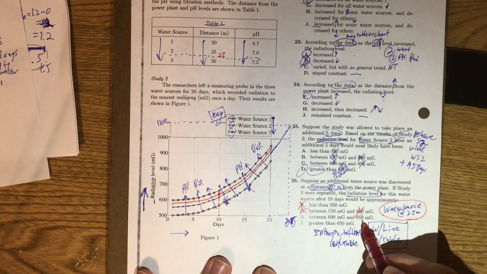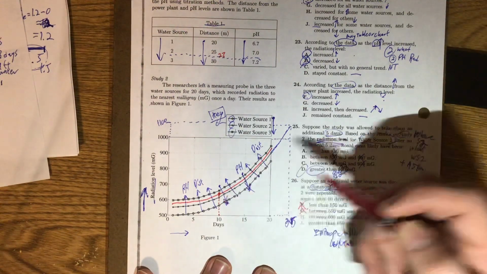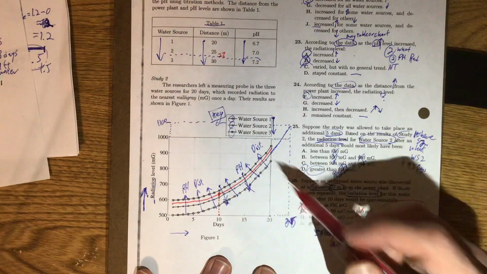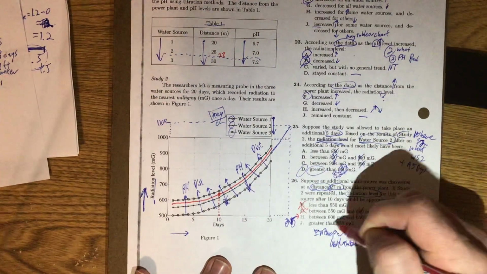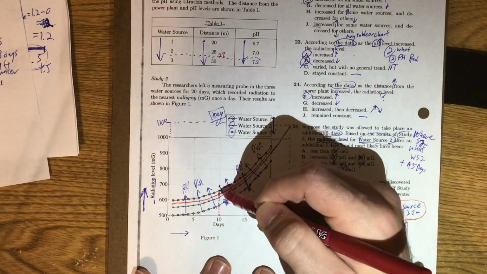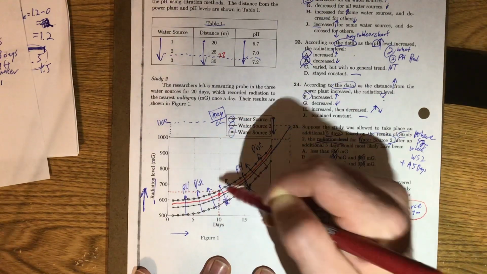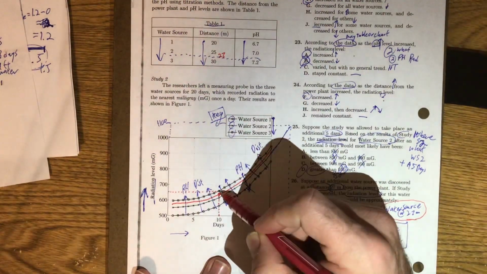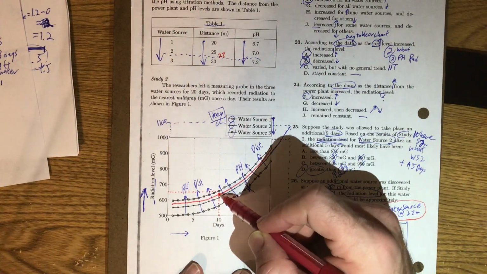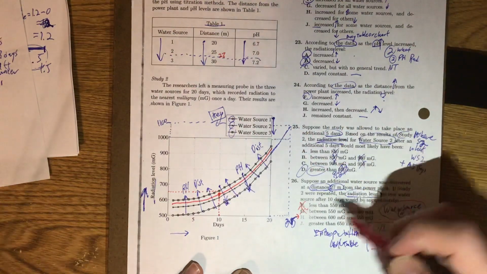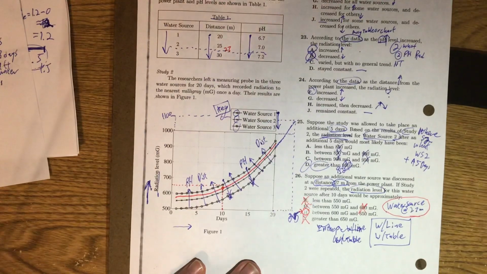Between 600 and 650, maybe. 600 and 650 is a good guess, and then greater than 650. If we look at this other box, it's about halfway in between, so this is probably a little less than 650. So we're not going to say that one. We'll say H.